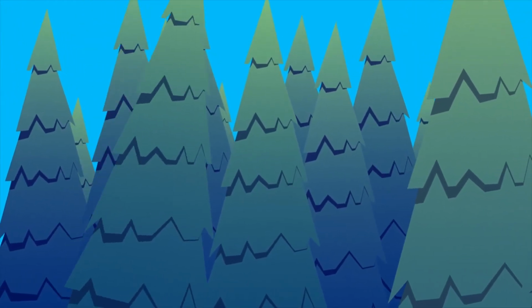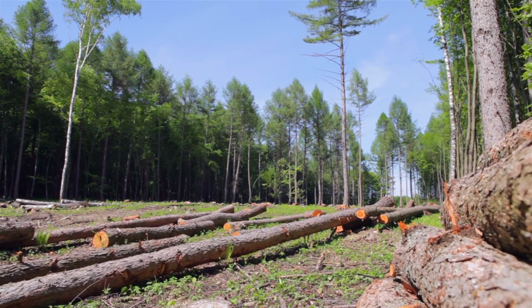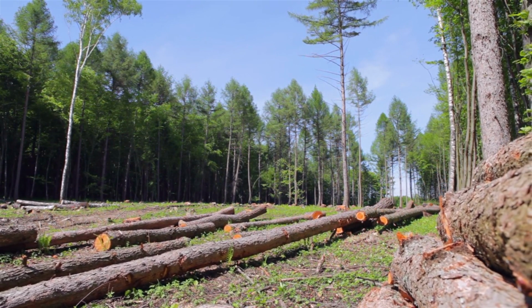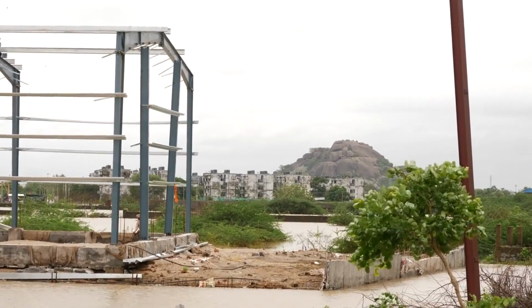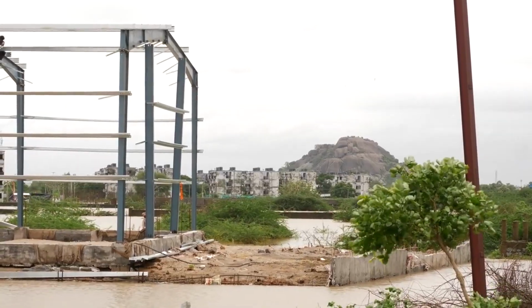Deforestation and wildlife loss. 1. Illegal logging and poaching harm biodiversity and tourism economies. 2. Coastal cities face flooding due to rising sea levels.